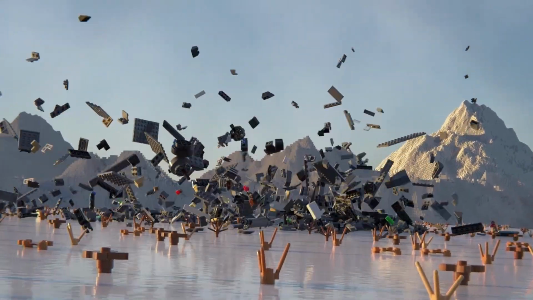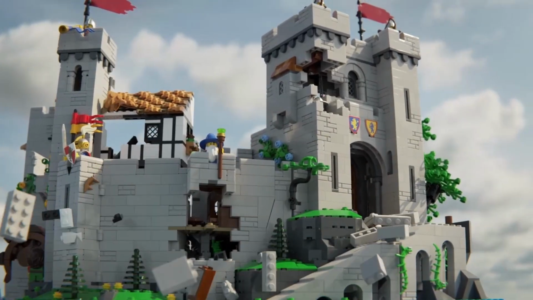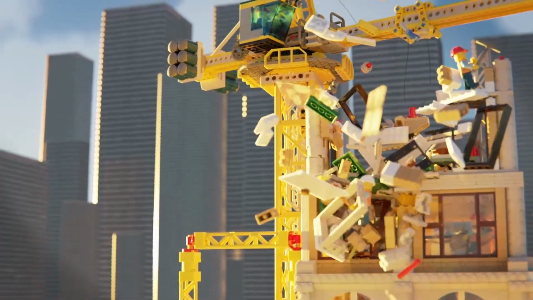Hello, and welcome to the KaBRICK add-on tutorial, where I'm going to be showing you how to use KaBRICK to make cool LEGO explosions for animations.